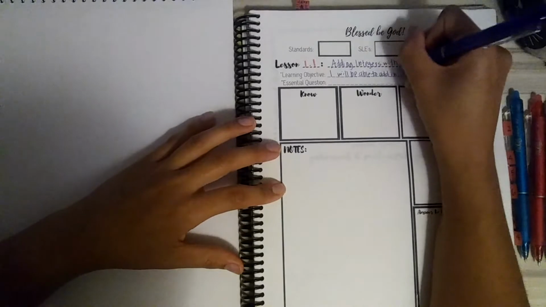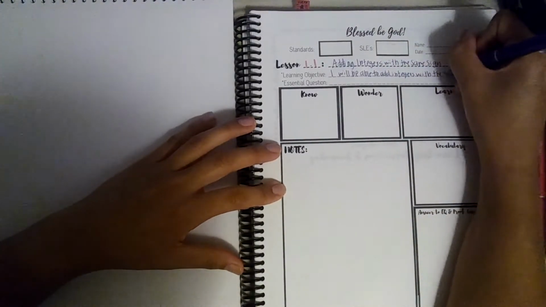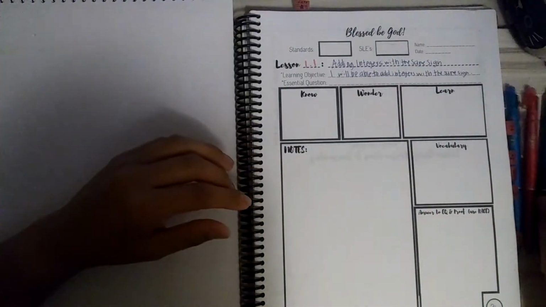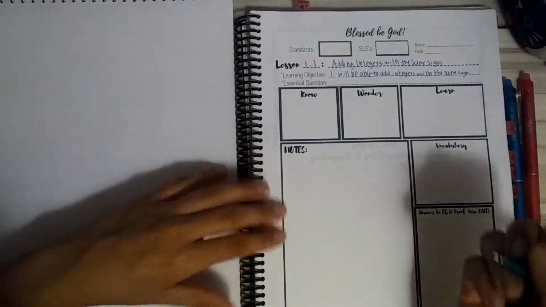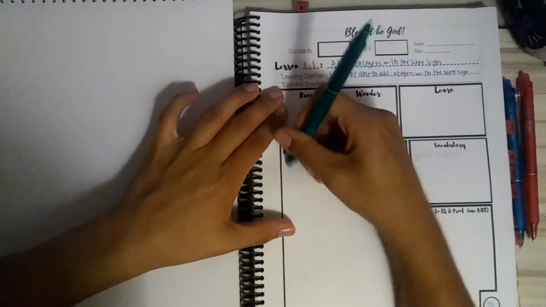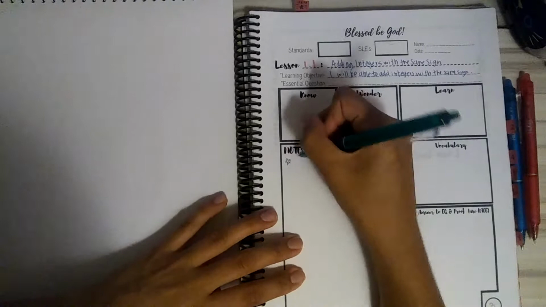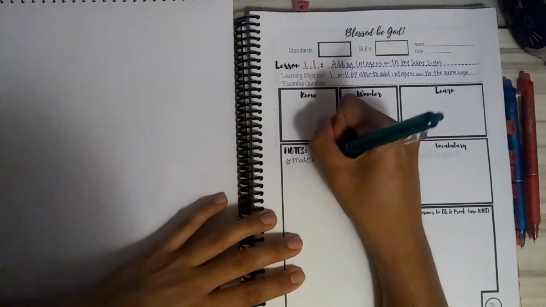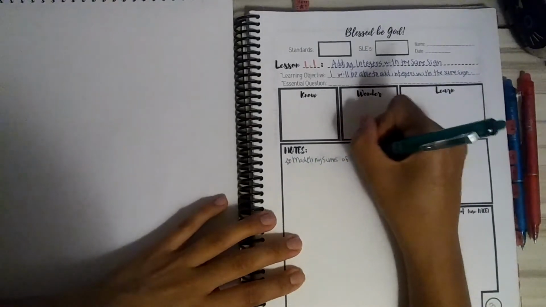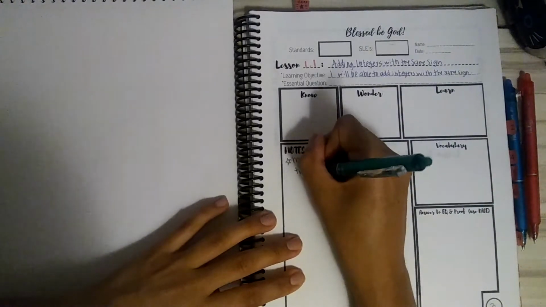add integers with the same sign. Okay, so here we go. So first we're gonna model them, and I don't have my counters, but I'll draw them out for you guys. So let me do a little star instead of the swirly, because the swirly usually goes for the vocabulary. Okay, so modeling sums. Remember, sums is another word for addition of integers with the same sign.